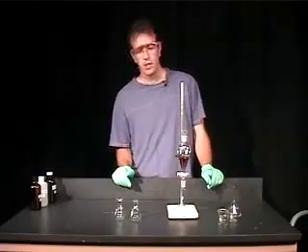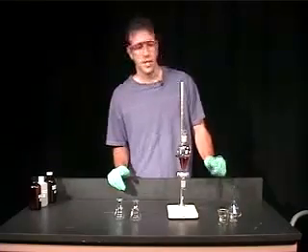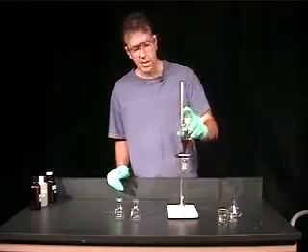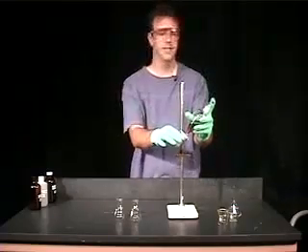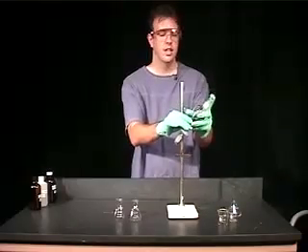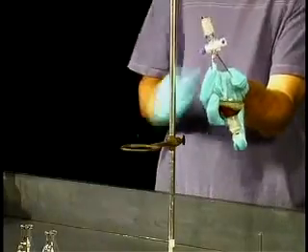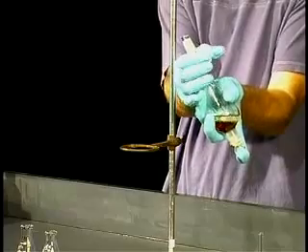Now there are two different ways you can mix material using a separatory funnel. Generally you want to grab a separatory funnel with two hands. I have bigger hands; this is a smaller separatory funnel. You want to invert it and release any pressure that may have arisen.